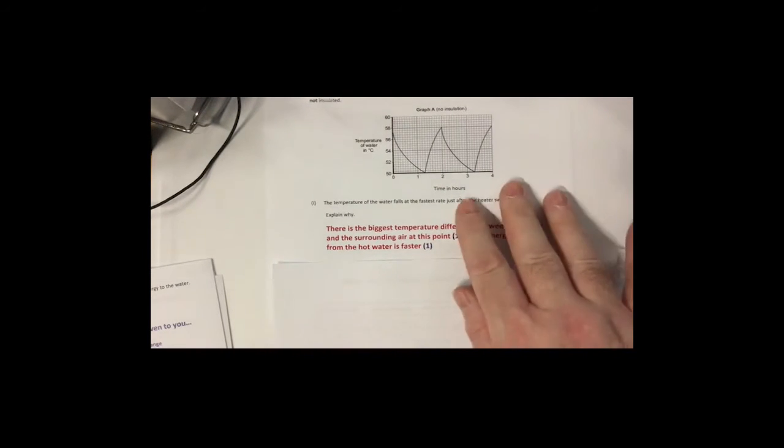If the temperature of the hot water was the same as the temperature of the surrounding air, there would be no energy transfer. So the answer is the biggest temperature difference between the water and the surrounding air at that point results in the energy transfer being the quickest, so the water cools down. As soon as that turns off, it's at 58 degrees, that's when it's going to be at its quickest. It's not going to get any hotter than 58 because the heater switches off at that point.